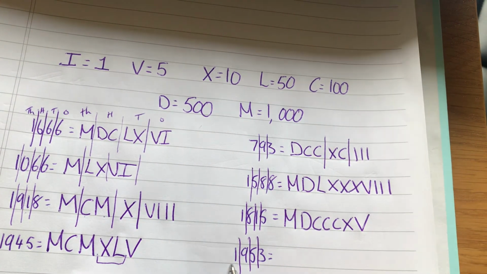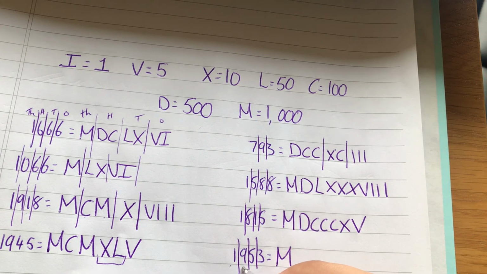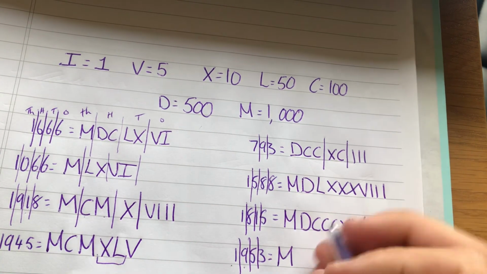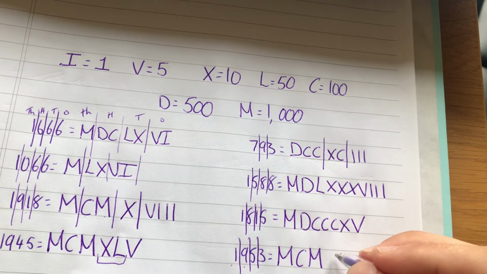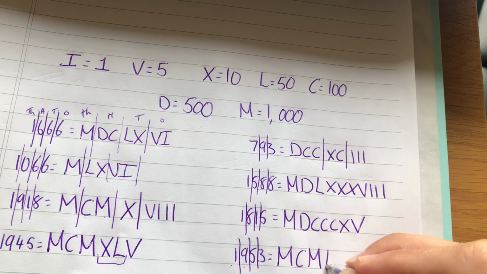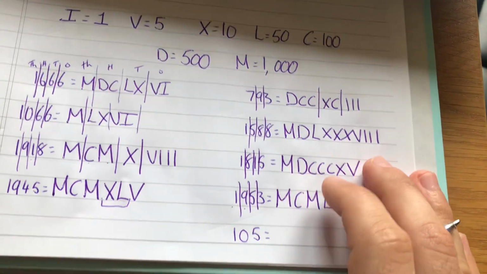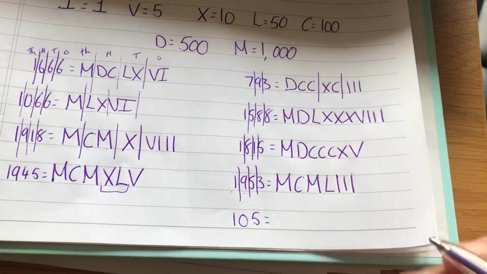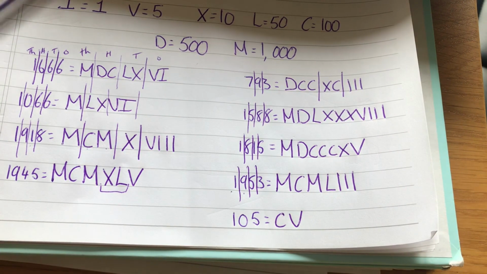So 1953, we've got 1,000. We've got 900. Remember, we've done that over here. So 900 is 100 before 1,000. We've got our 50, which is L. And we've got our 3. 1, 2, 3. And the very last one, which, there you go, you can see, 105. Boom. Well done, guys.